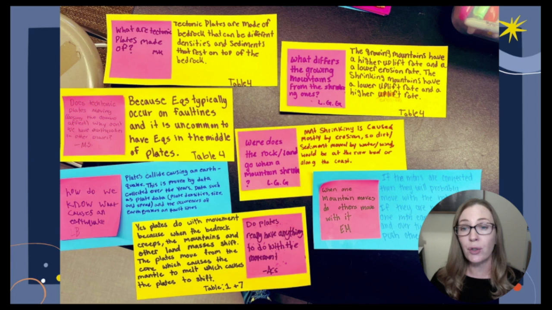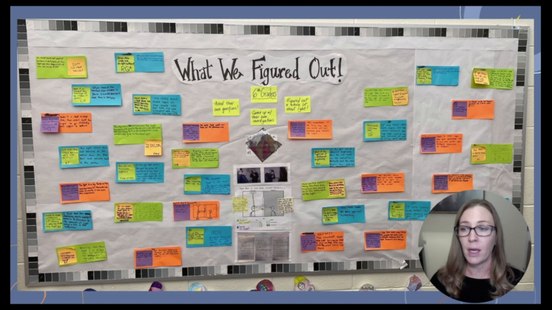Now, one way to show the learning on the driving question board is to take that sticky note off, put it on a little piece of paper or a large sticky note. And you can see that this one has labeled which table answered the sticky notes. And they put their evidence of learning and demonstrate their learning right next to the question. And so this is one way to provide the figuring out side of the driving question board and display it publicly.